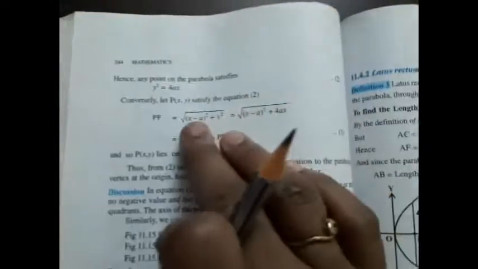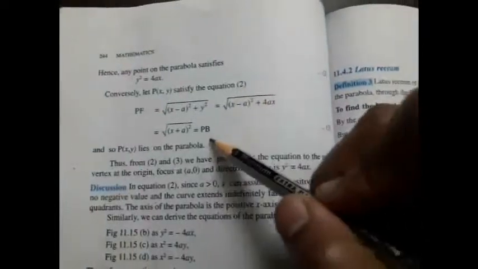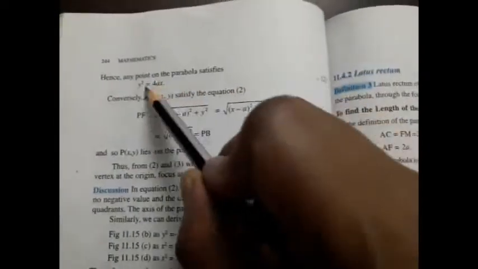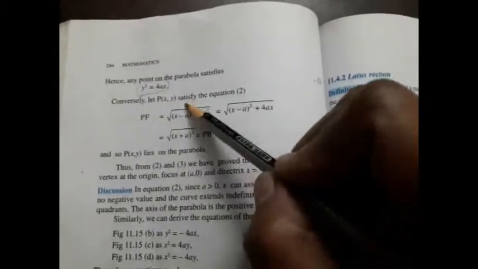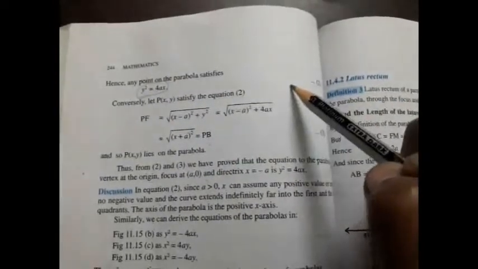On the other hand, we can check whether any point on the parabola satisfies this equation or not. We assumed a point on the parabola and then arrived at the equation. Now conversely, let P(x, y) satisfy this equation. Then let us check whether its distances are equal or not.